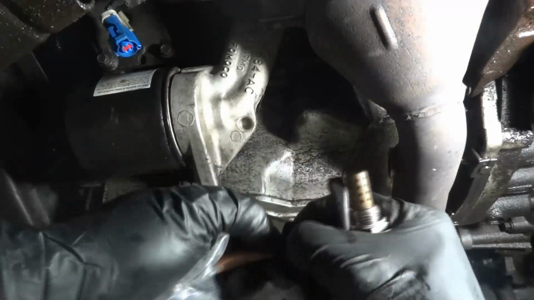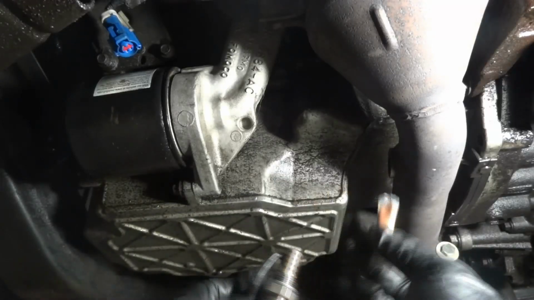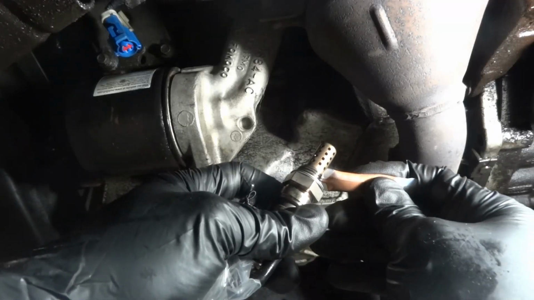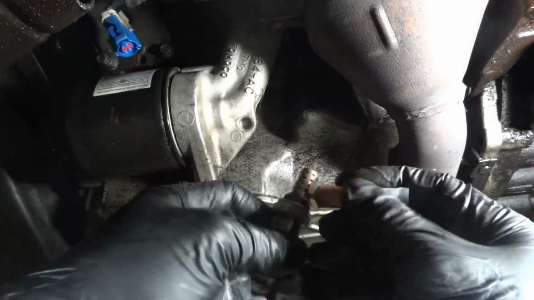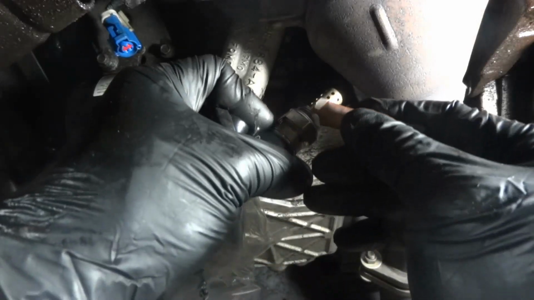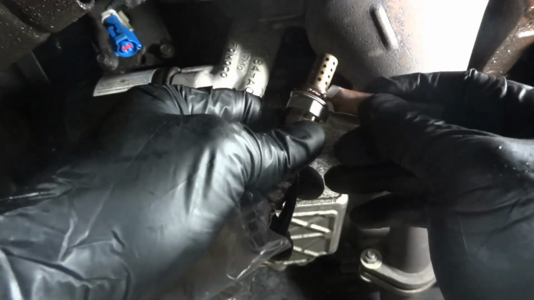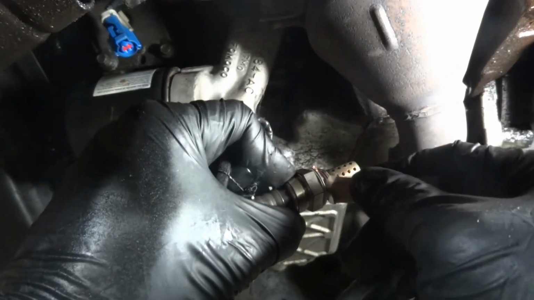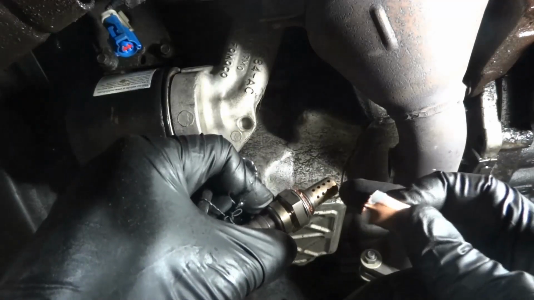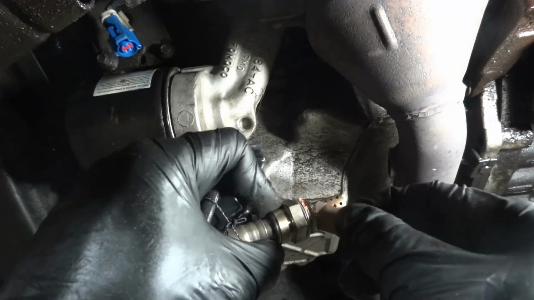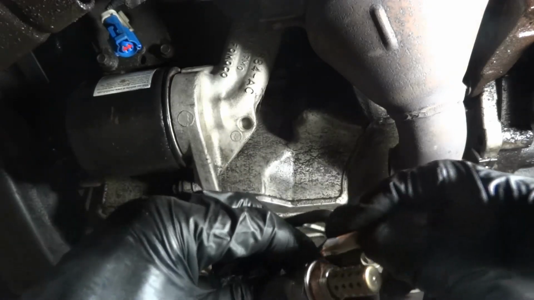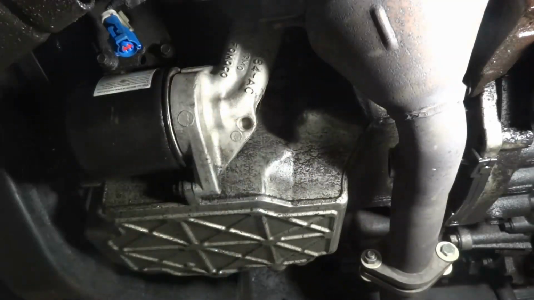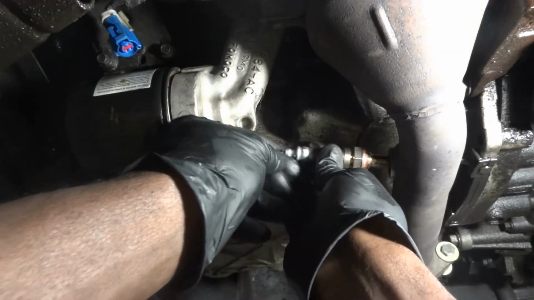We're gonna put a little bit of this anti-seize compound that they provide. We just have to put just a little bit on the threads, because if you put too much of it, it's going to touch the sensing element here, and that can prematurely damage the new O2 sensor. Okay, all right, so we're good to go.